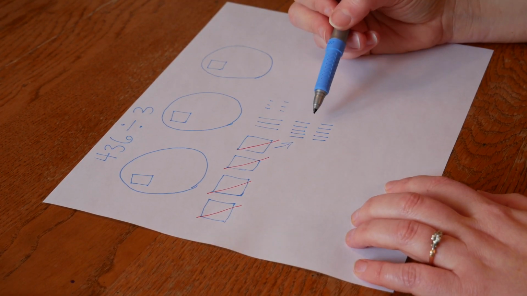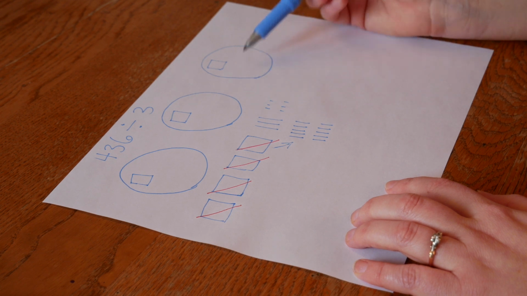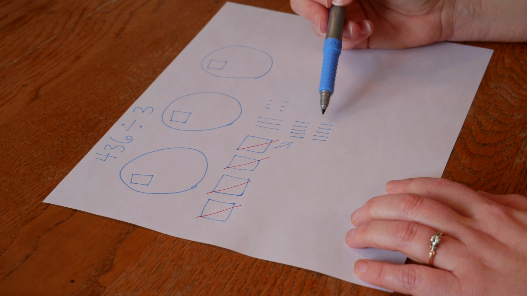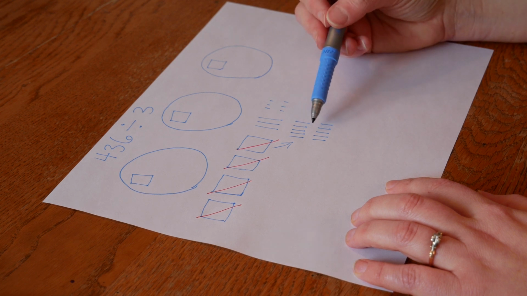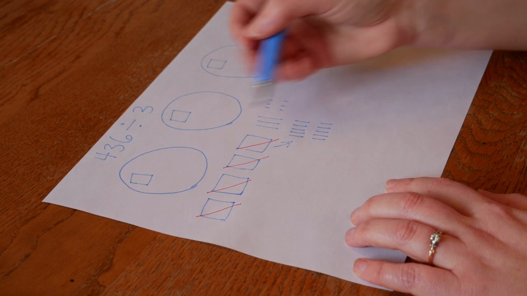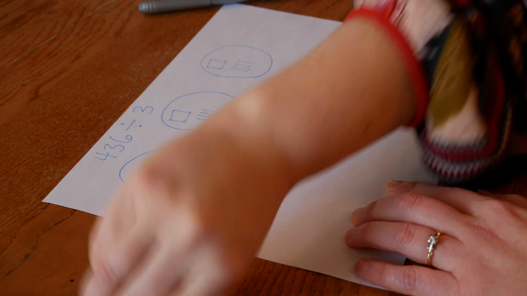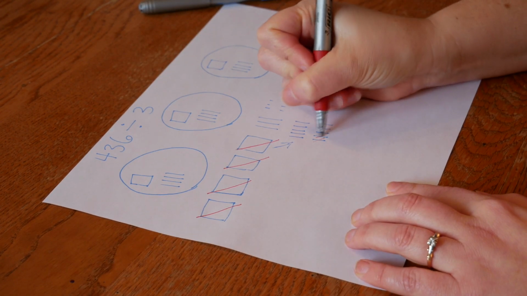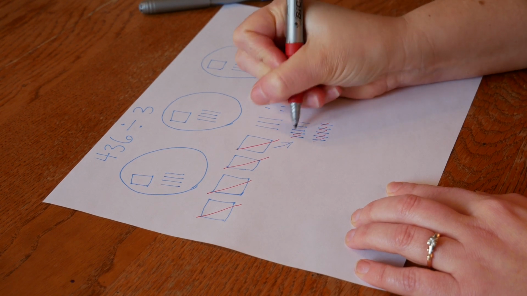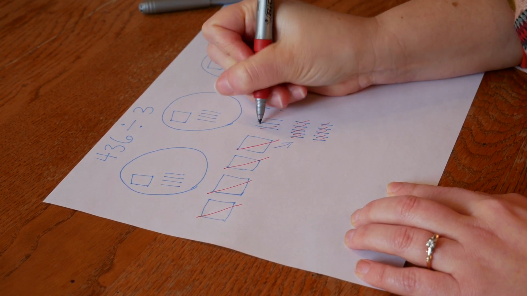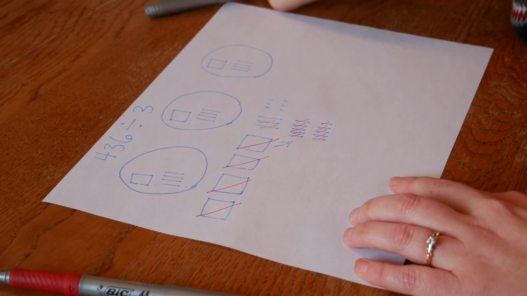Now we have 13 tens. 13 divided by 3 doesn't work. 12 divided by 3 equals 4. So let's take 4 of these guys. So we have 4, 8, 12. Let's cross off the 12 that we used. So that's 10, 11, 12. We have 1 ten left.